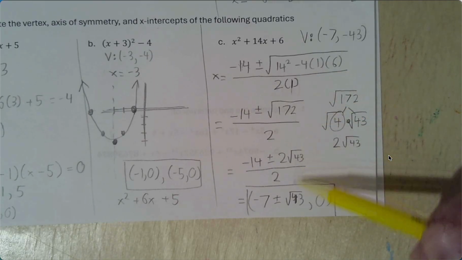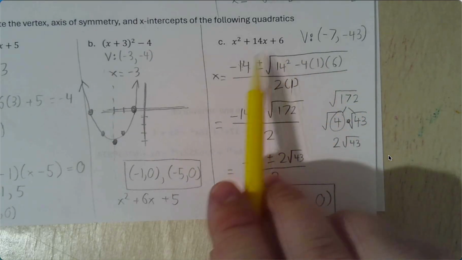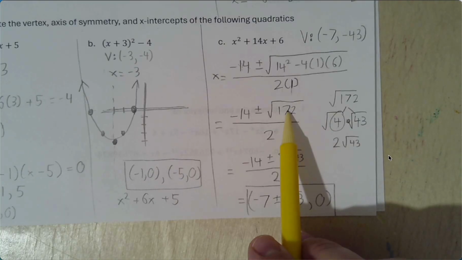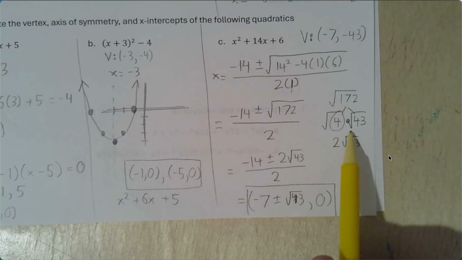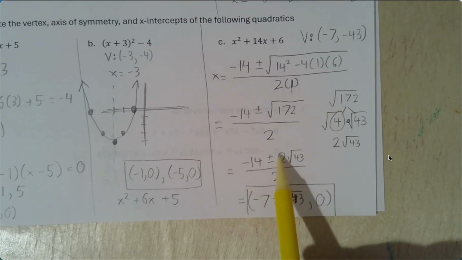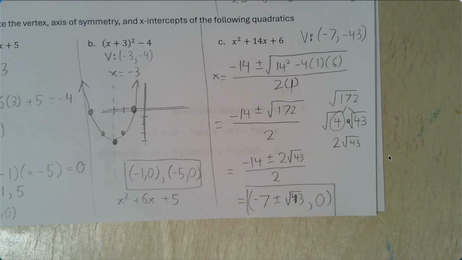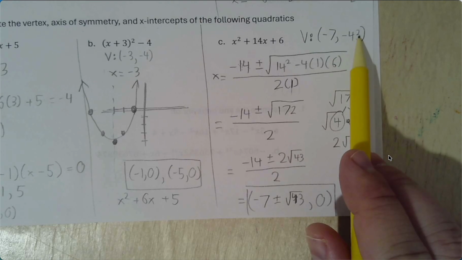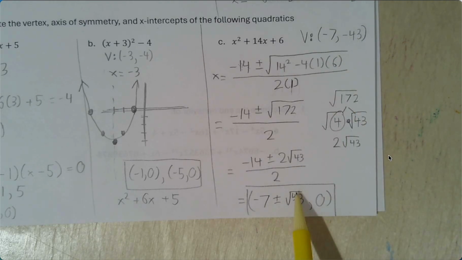So there was a quick revisit of the quadratic formula. Write it in, get one number in the square root, break the square root down if you can, and then reduce if you can. The very last thing to say is it is a total math coincidence that this negative 43 of the vertex ended up being in the square root. That does not always happen. In fact, it very rarely happens, but I just wanted to point that out. It is a coincidence and don't expect to see that all the time.